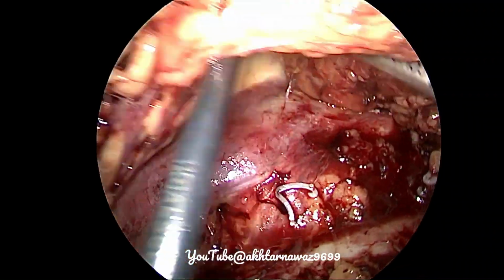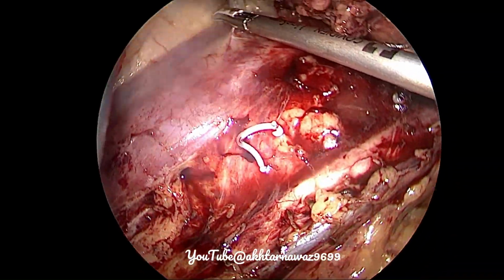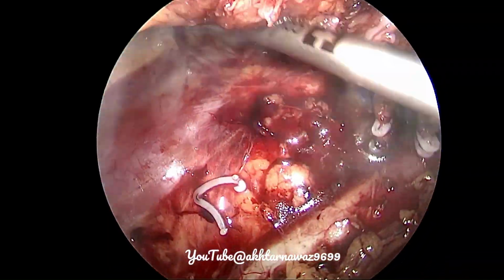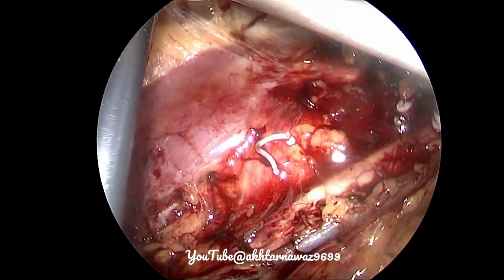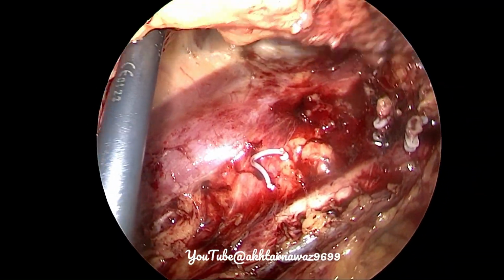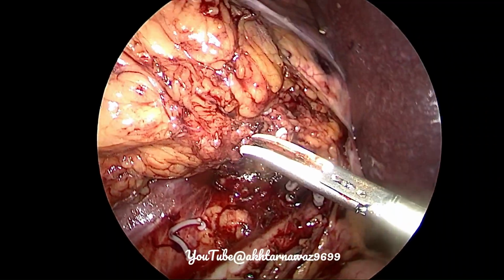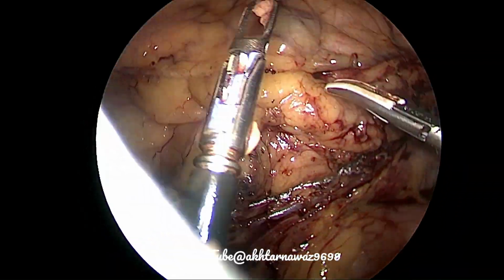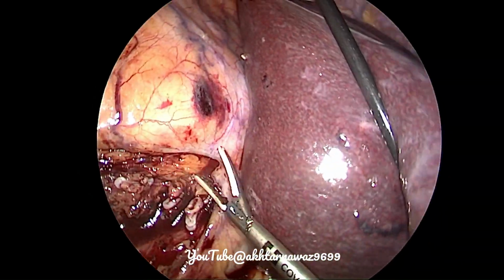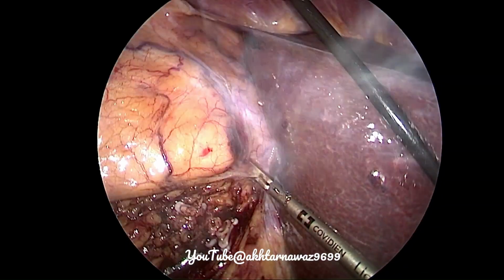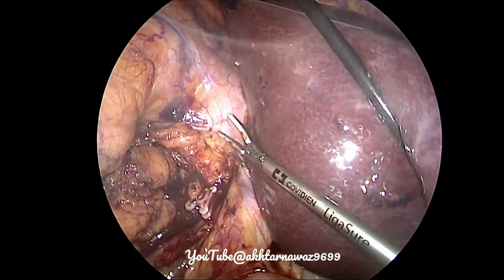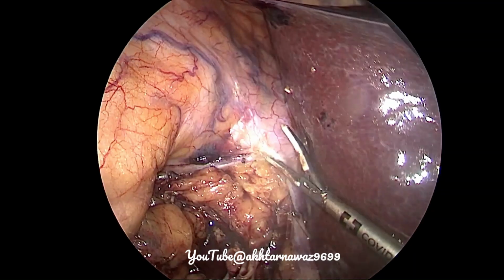Now we dissect the posterior aspect of the kidney as much as possible, so that only the peritoneal layer remains, and that can then be easily removed or dissected or cut later on. So we start with the peritoneum along the superior border of the artery.